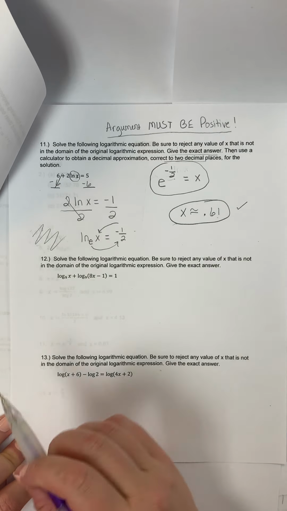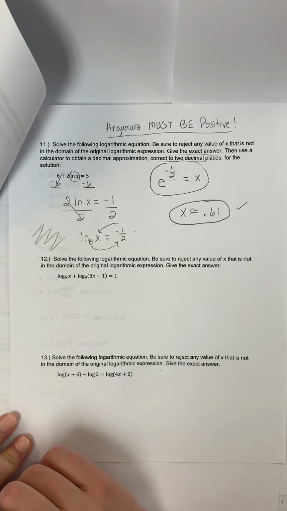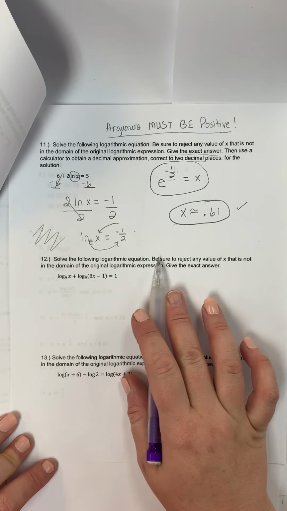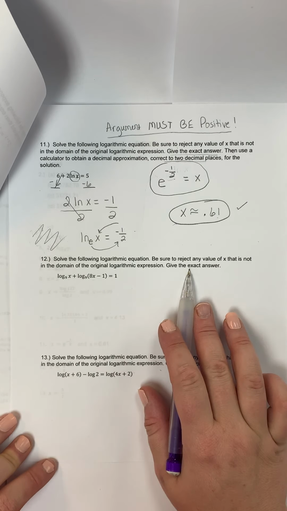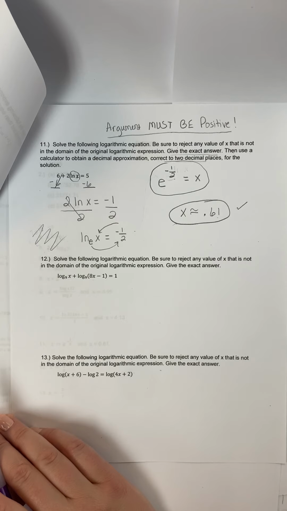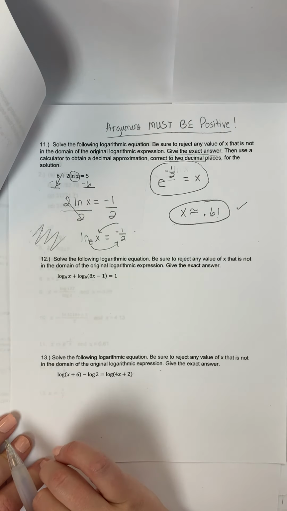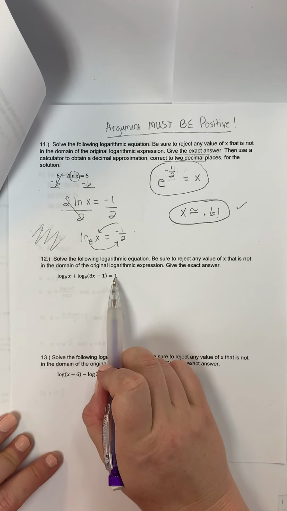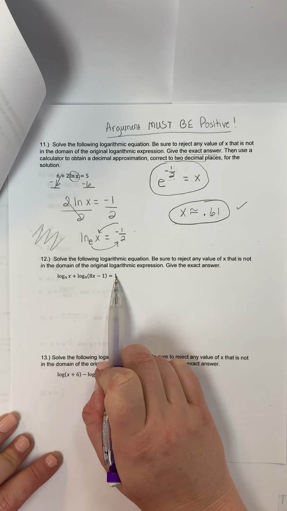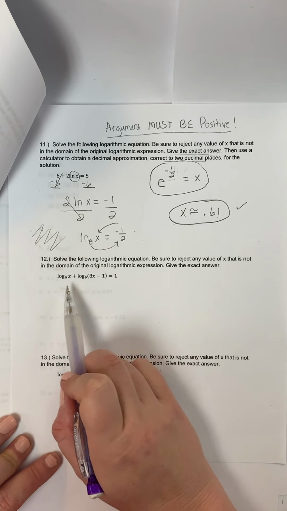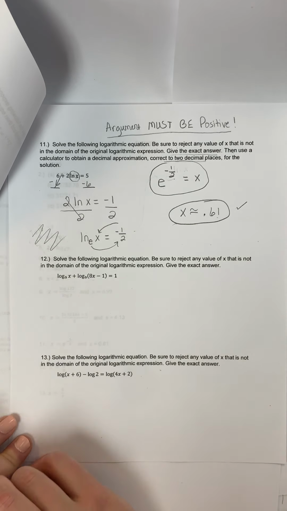Okay, moving on. Number 12, here we are. Solve the following logarithmic equation. Here's that little disclaimer about the domain. Give the exact answer. Okay, so we're only looking for an answer here. We don't have to do 2 like we did here. Okay, so I have a 1 over here. There's nothing I can do on that side right now. I have 2 logs over here. Well, I'd really like to have just 1 log.